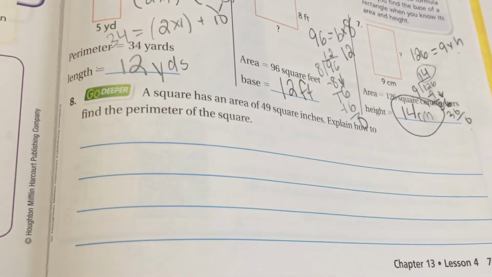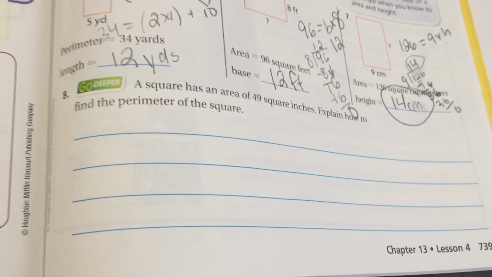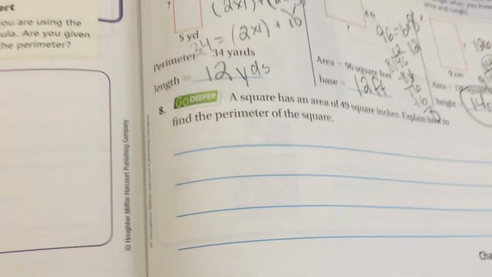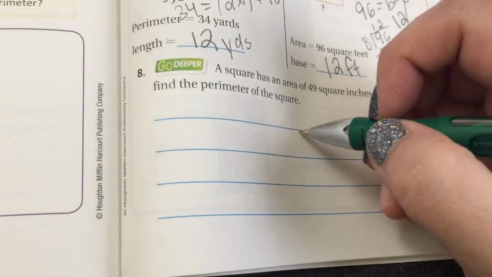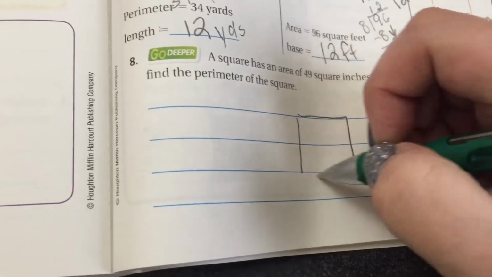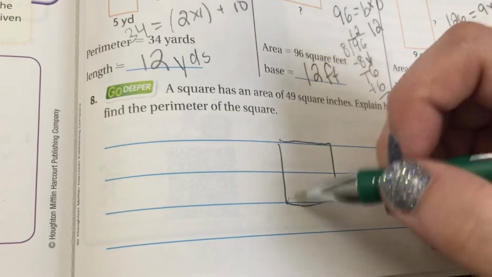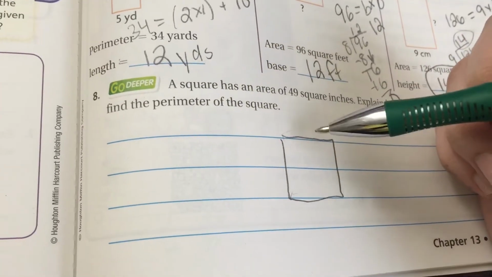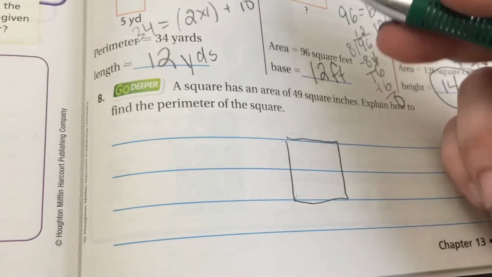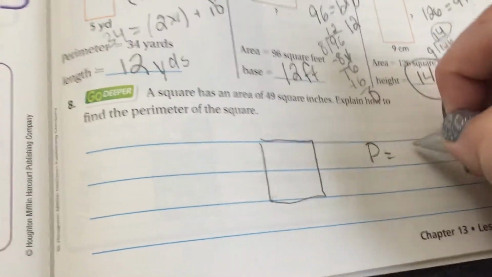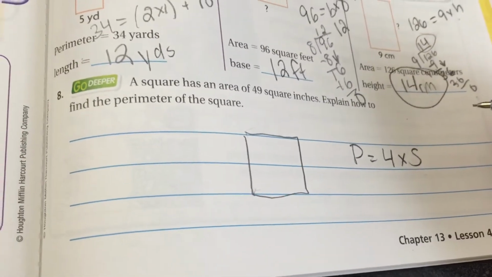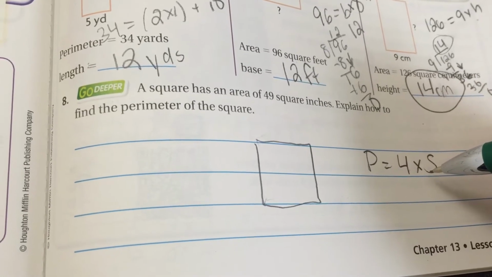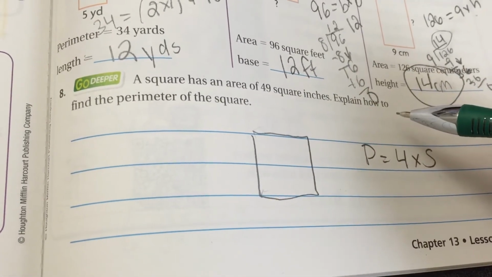A square has an area of 49 square inches. Explain how to find the perimeter of the square. So I know that, let's see here. I got to have a square that's all the same sides. It's 49. If you add up all the sides, because it says perimeter, it's going to be 49. Well, I know that for the perimeter of a square, it's 4 times the length of the side, because it's 4 all the same size. So I don't know what the length of the side is, so that's what's asking me.